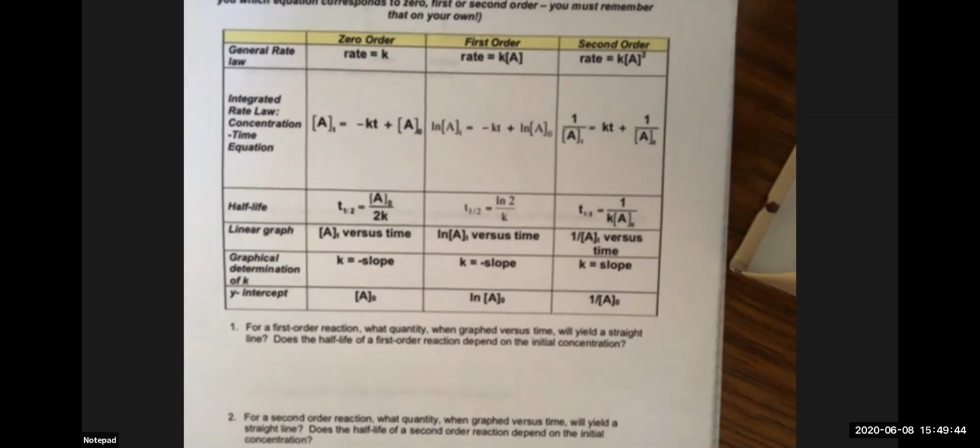Okay, so let's look initially at the top of this worksheet. By the way, this is a very handy worksheet to keep by your side when you're doing the homework, and also when it comes to doing a test, because it has the integrated equations here that you don't have to memorize. It has the conversions to half-life.